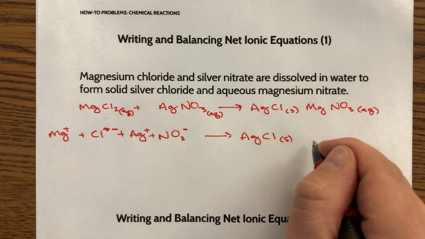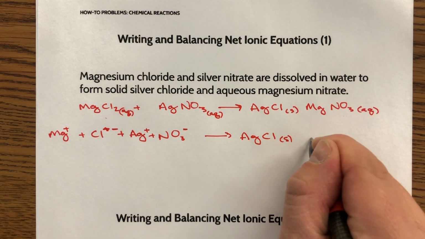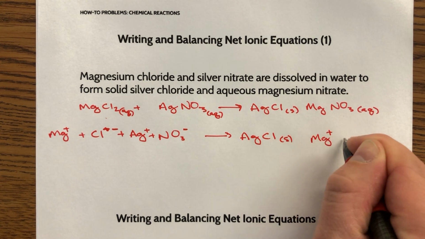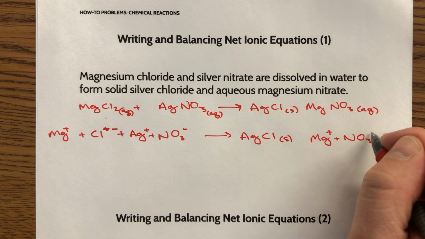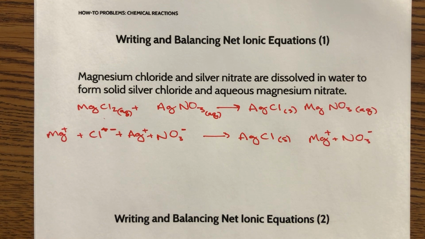And the magnesium and the nitrate are going to remain in solution.